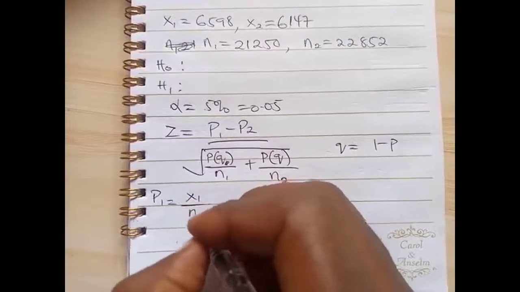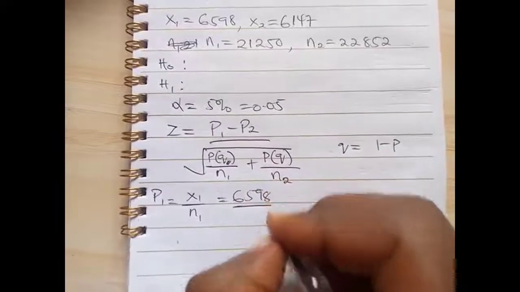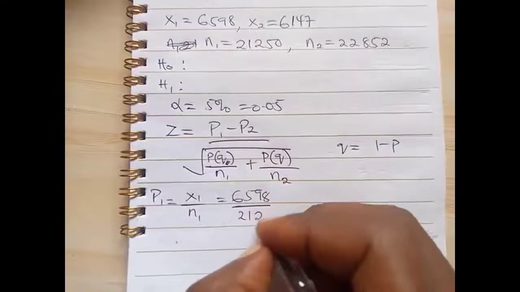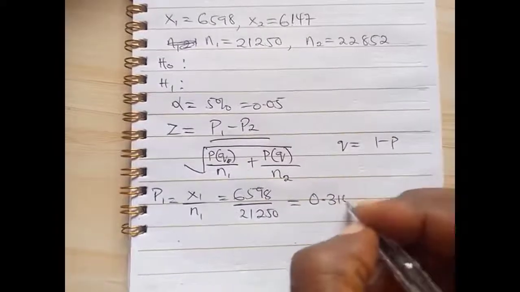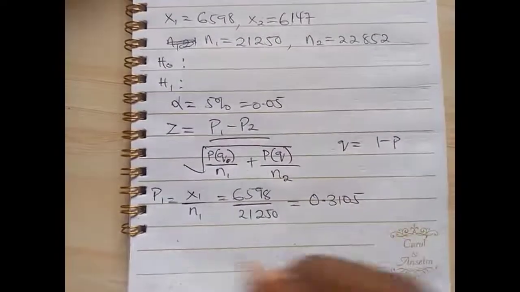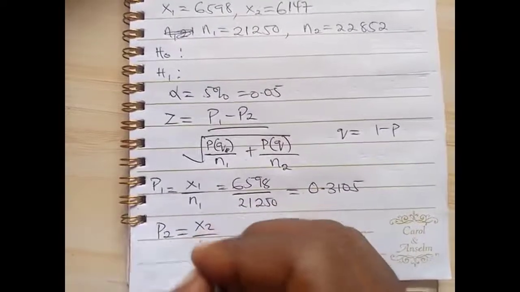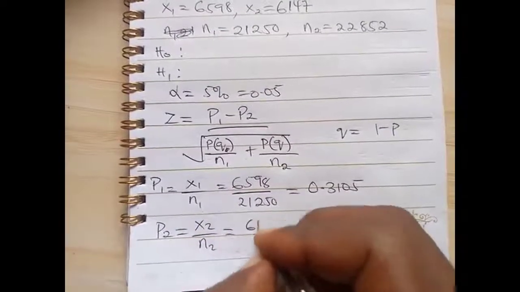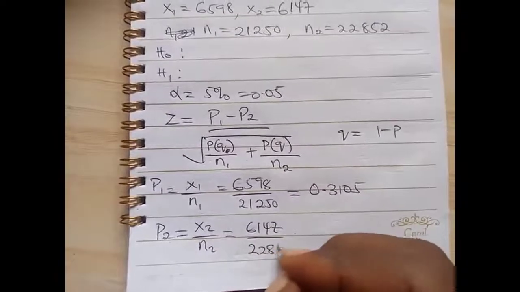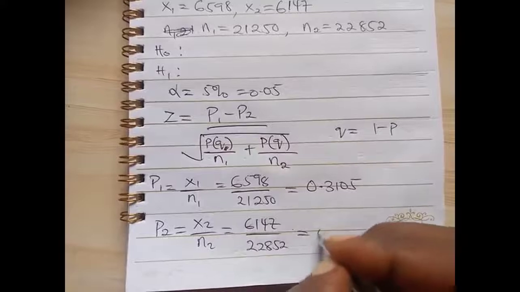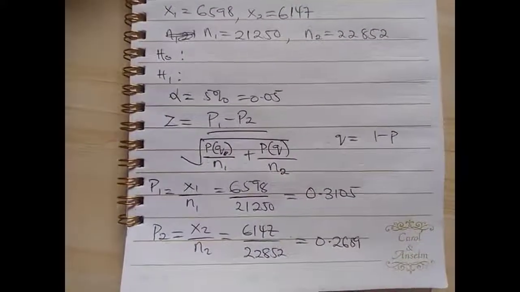So for us to get P1, our P1 becomes X1 over N1, which is 6,598 over 21,250. If we do that, we get 0.3105. This is the probability of success for the first one. For the P2, we'll get X2 over N2, which gives us 6147 over 22,852, which will give us 0.2689.